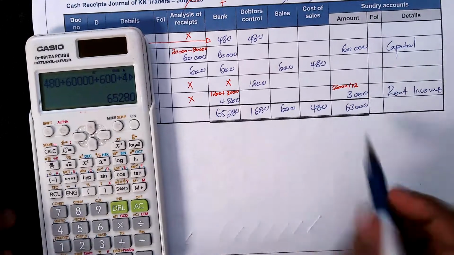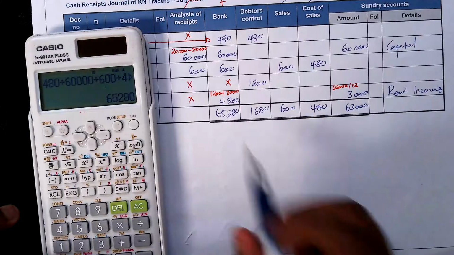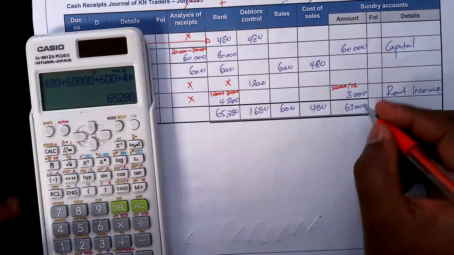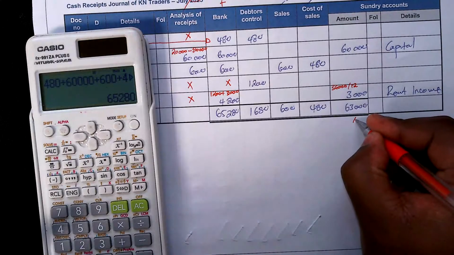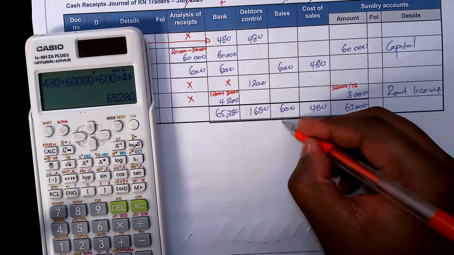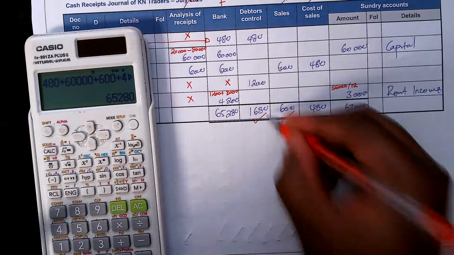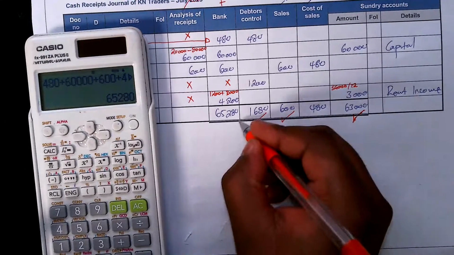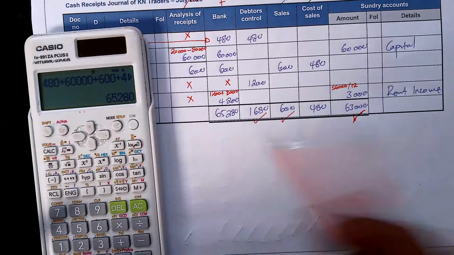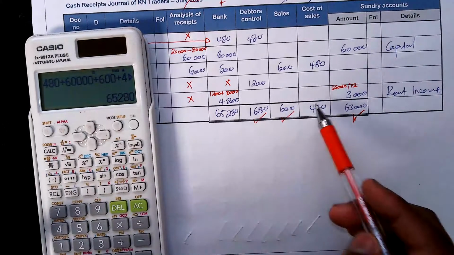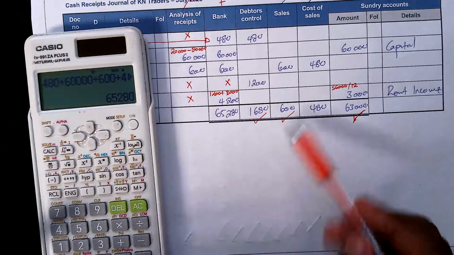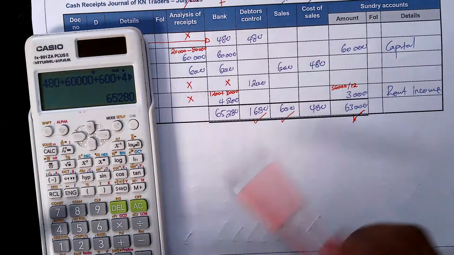Okay, so how do we check that this was done correctly? Remember, you have to add your sundry, your sales, as well as your debtors control. When you add all these three accounts, there can be more in other activities, except for cost of sales, because cost of sales is already inside the sales amount, so you don't have to add it.